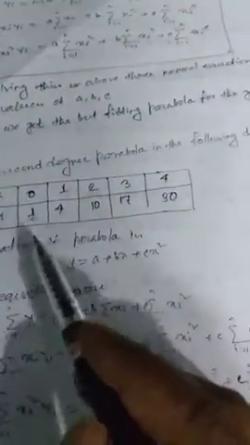Fit a second degree parabola to the following data. The data are x and y, where x is 0, 1, 2, 3, 4 and the corresponding y is 1, 4, 10, 17 and 30.